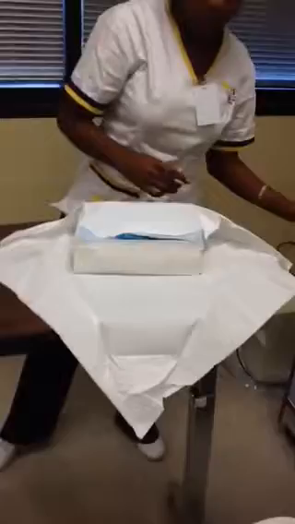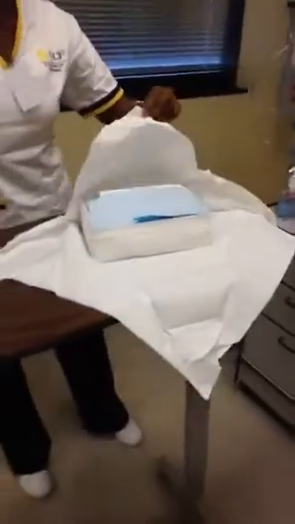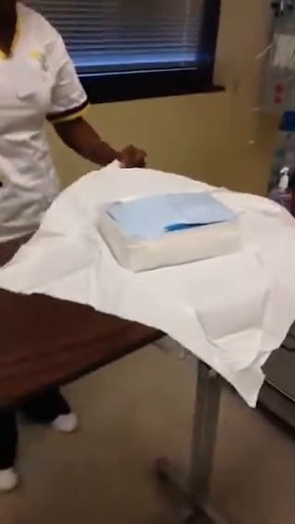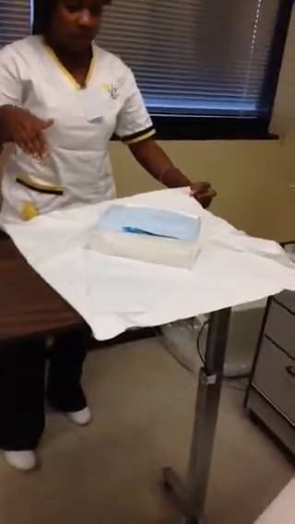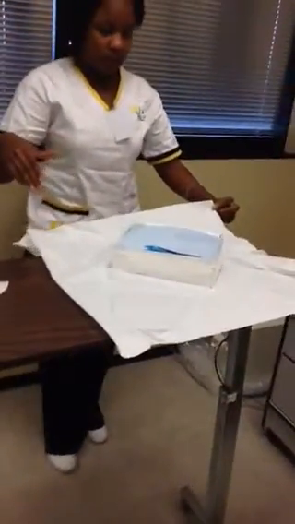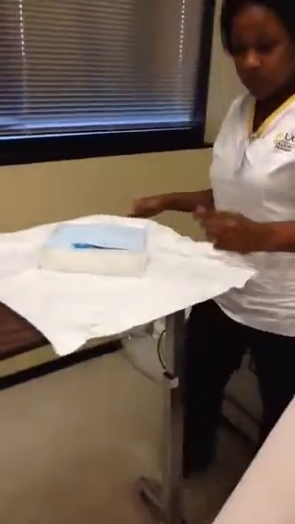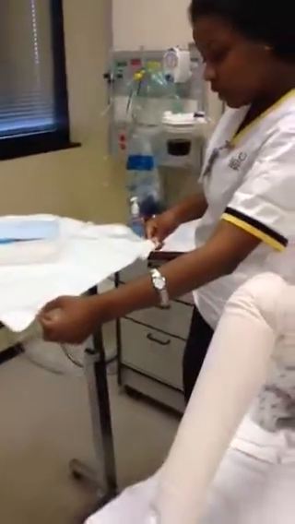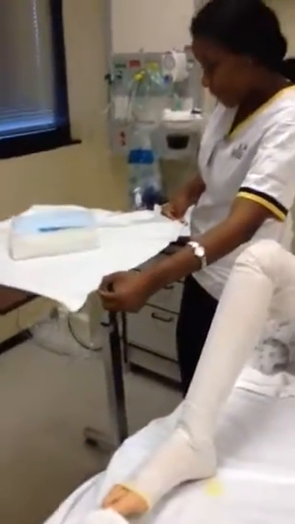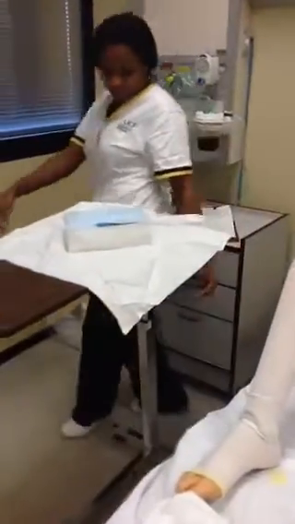I can put this one away and close. Now I'm going to fix my sterile technique. I have too much hanging on this side, so I'm going on this side because I don't want to touch it. Okay.